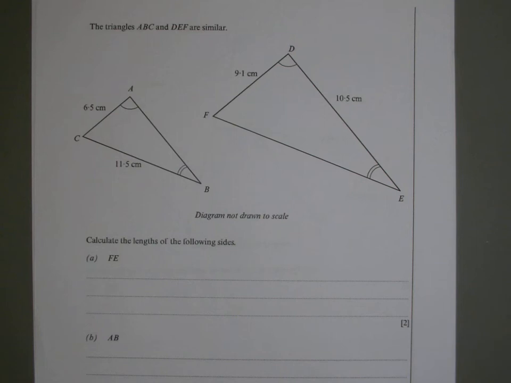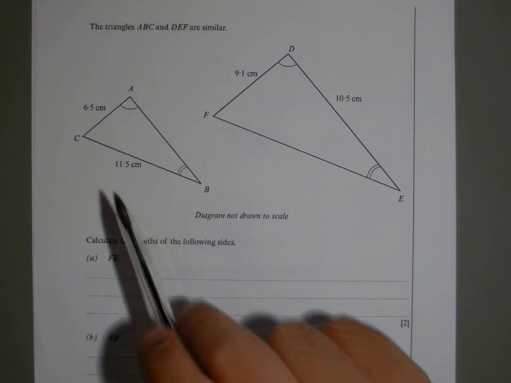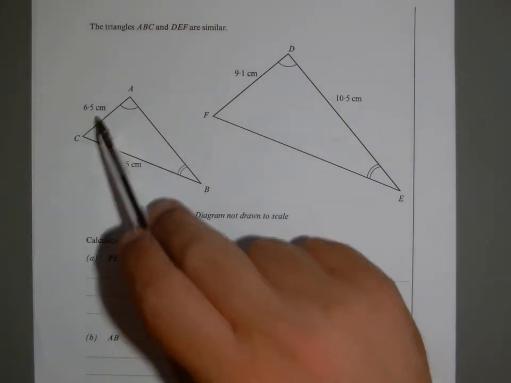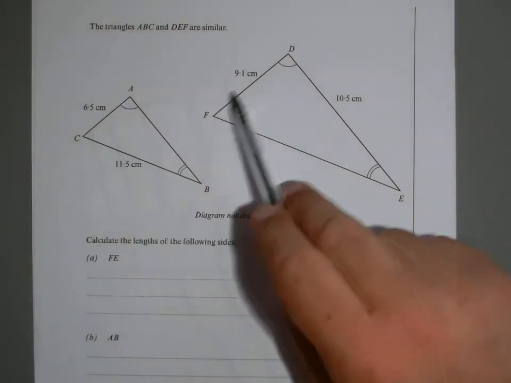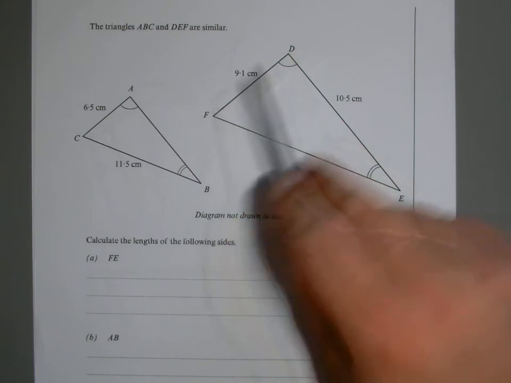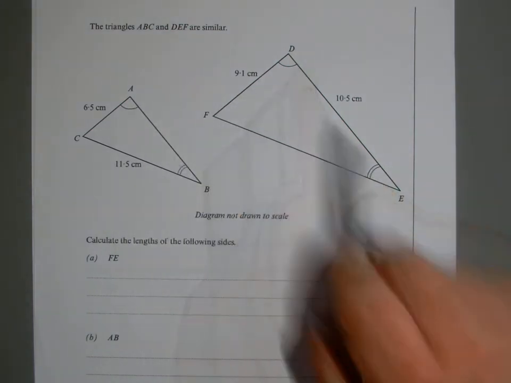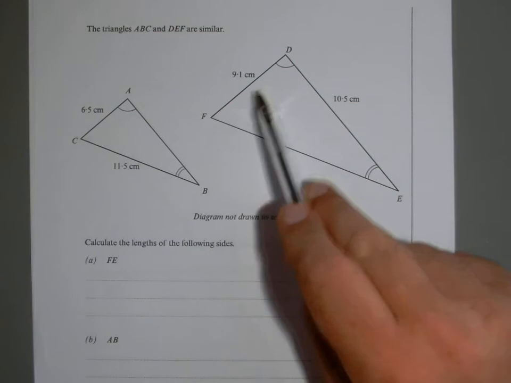Okay, so these triangles are similar and we're asked to work out those sides FE and AB. So remember, the first thing you do is you write down two fractions, and you look for the sides that correspond to each other that you know. So this side here corresponds with this side, simply because of where the angles are placed. I know that side corresponds to that side.